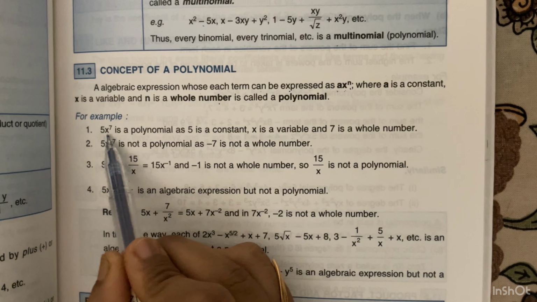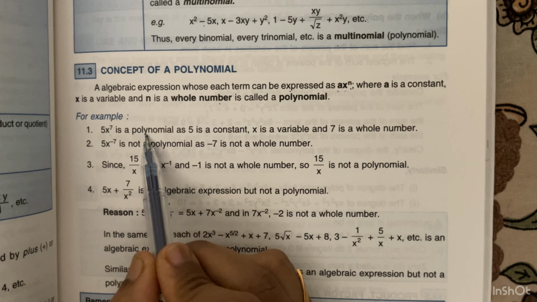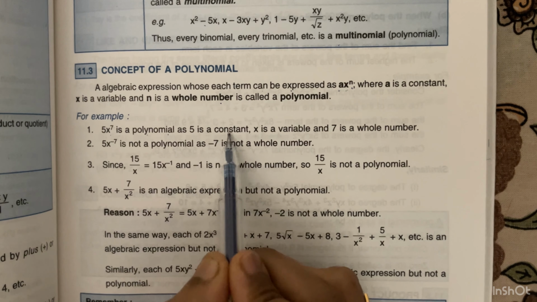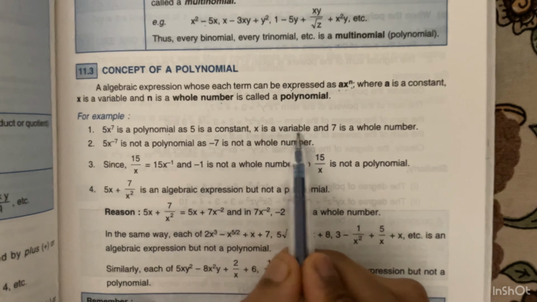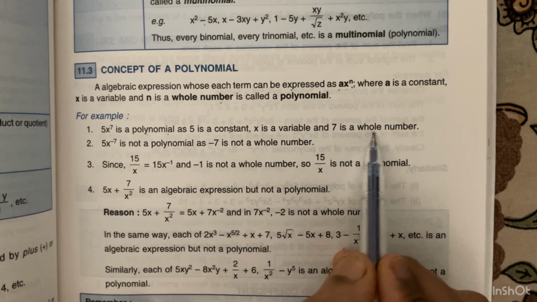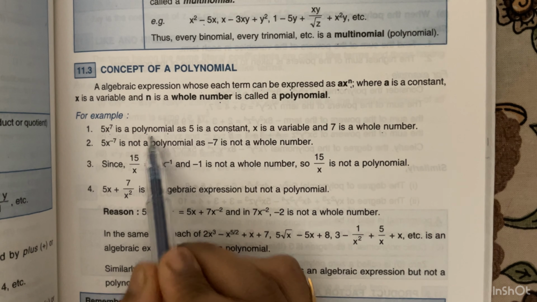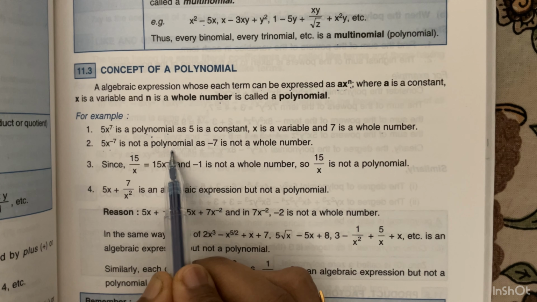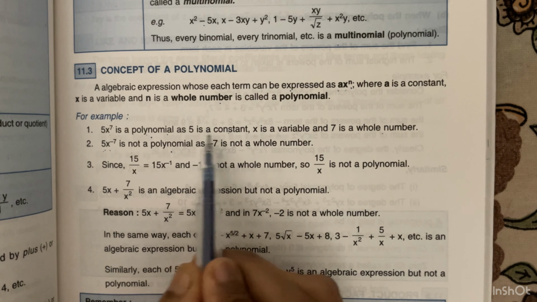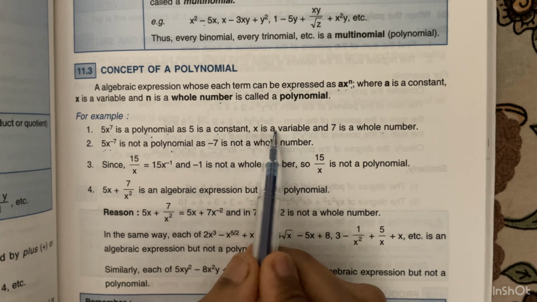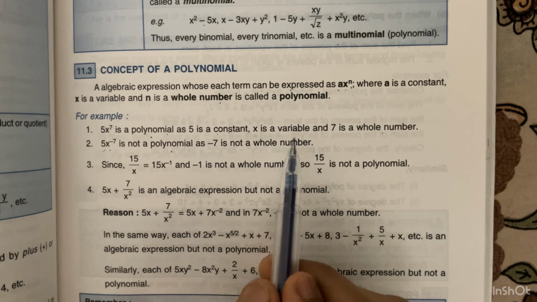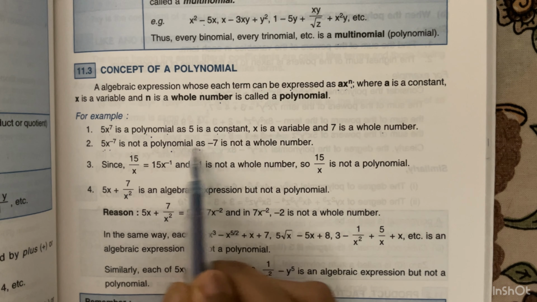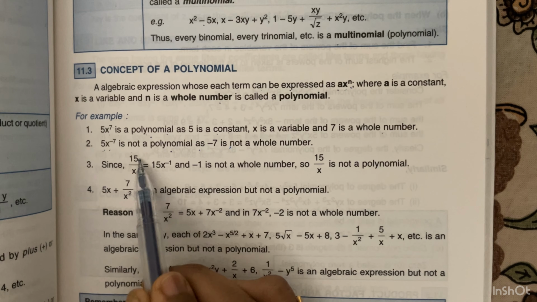Here 5x raised to the power 7 is a polynomial, as 5 is a constant, x is a variable, and 7 is a whole number. Hence this is a polynomial. Now see here, 5x raised to the power minus 7. It is not a polynomial. Why? Because 5 is a constant, yes, x is a variable, but minus 7 is not a whole number. Hence this is not a polynomial.